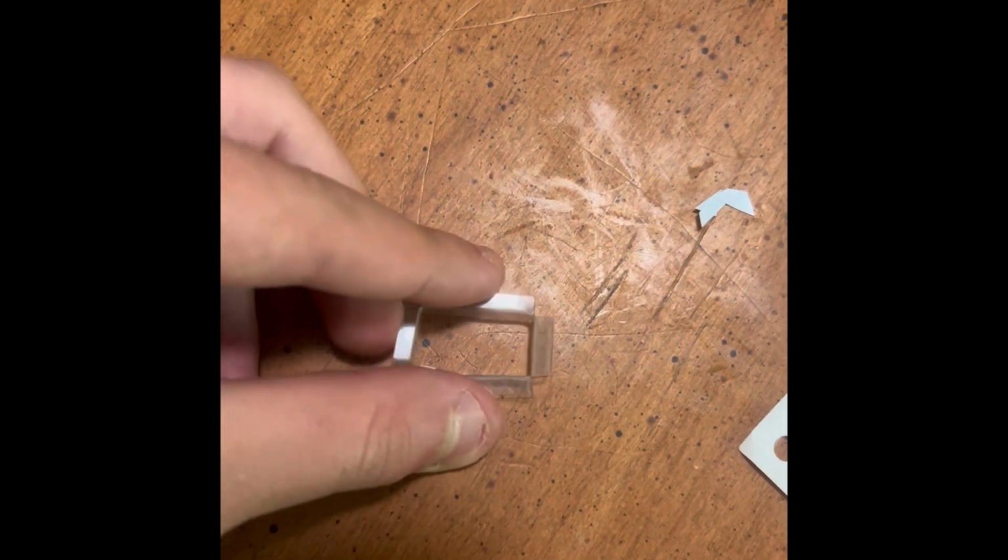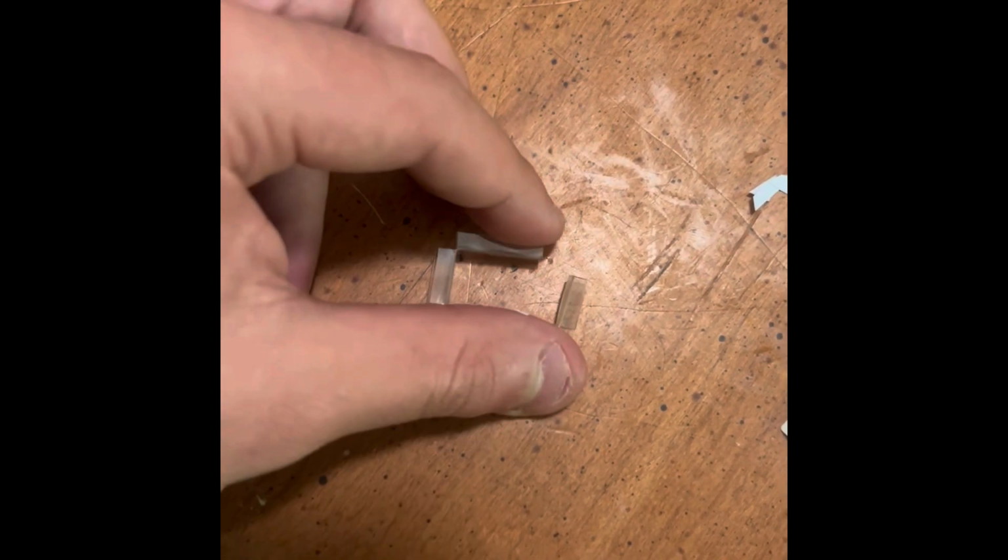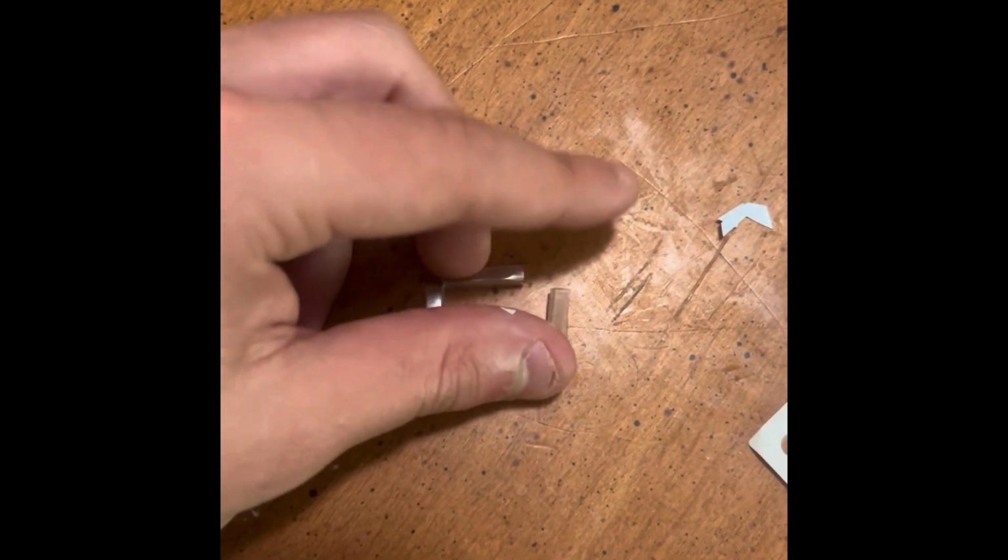I didn't mention before, but these are actually from just like one of those raspberry containers or blueberry or whatever. I just cut it out. You can also use like gift cards and stuff like that. That'll also work pretty well. But yeah, that's where I got this.